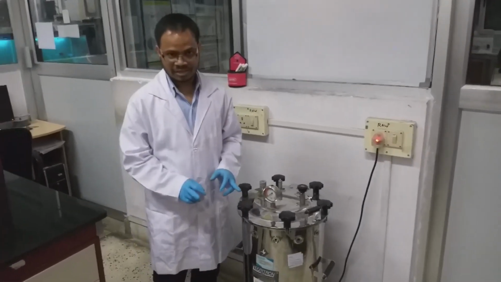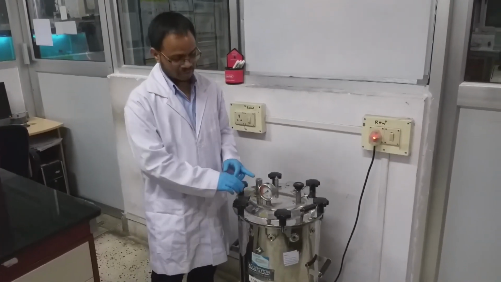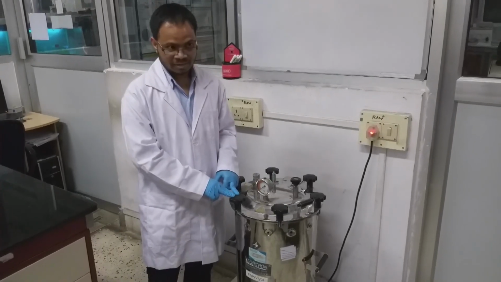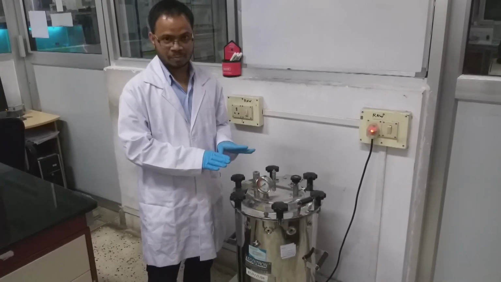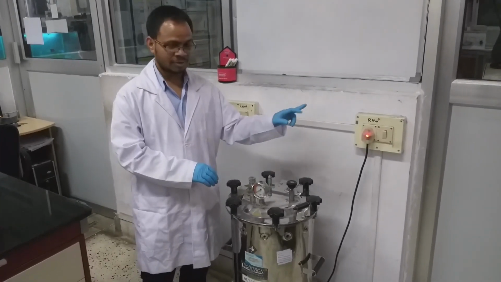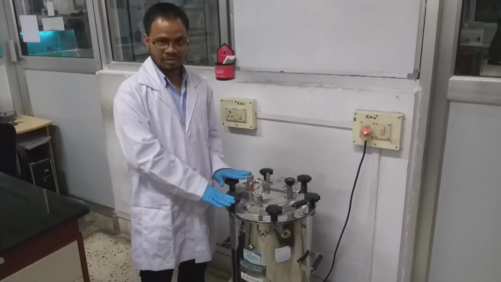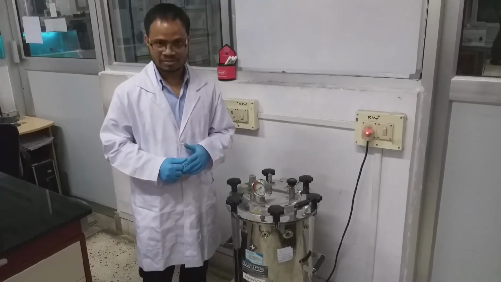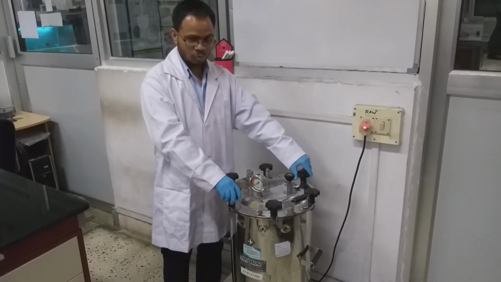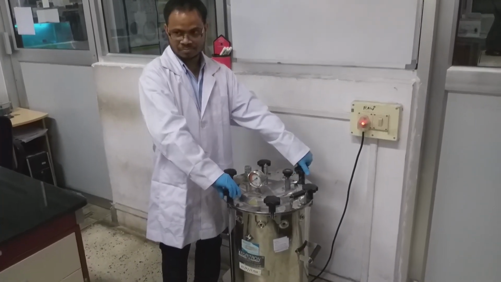Once the pressure and temperature reach 121 degrees Celsius and 15 lb pressure, you have to hold at that point for 20 minutes. Then you have to turn off the machine, let it cool down and remove the components. The same procedure applies while opening: you have to open in opposite directions.